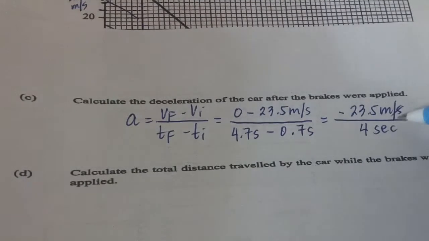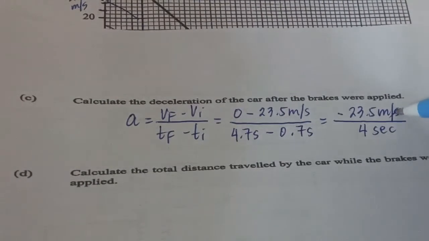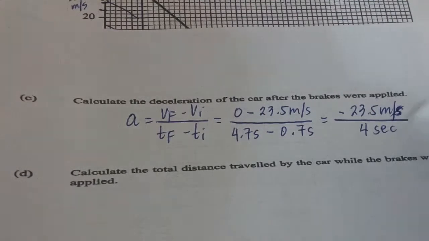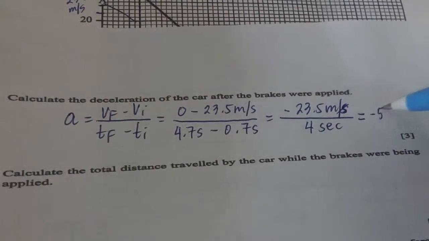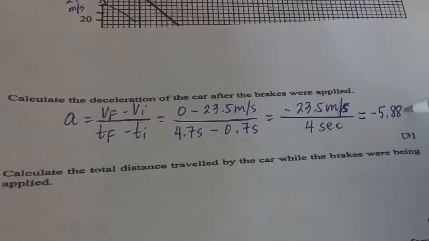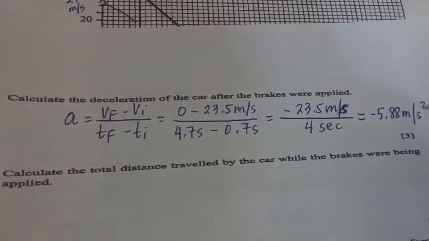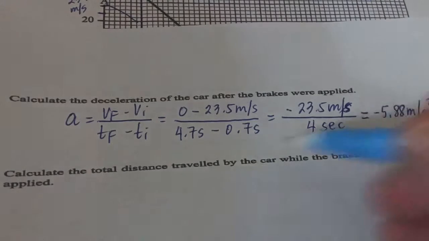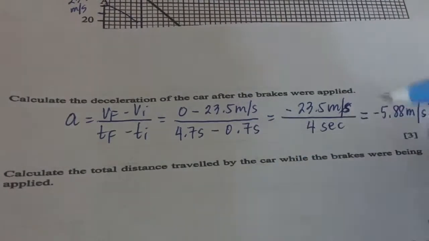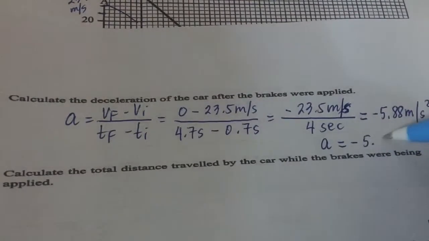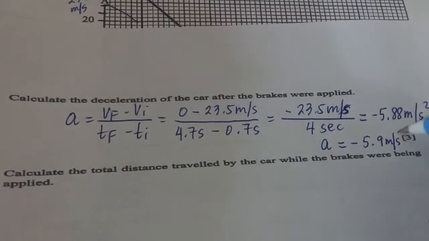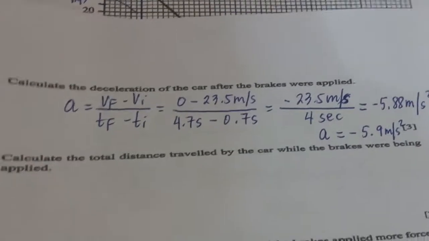You cannot cancel because these are both in the denominator, so our answer would be in meters per second squared. That would be negative 5.88 meters per second squared. Since we only have one decimal place, our answer would be acceleration is negative 5.9 meters per second squared.